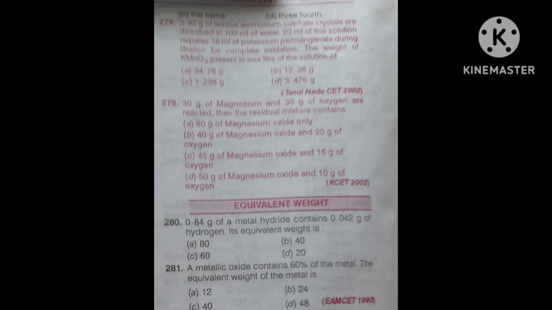Now again I am reading the question. Question number 280. 0.84 gram of a metal hydride contains 0.042 gram of hydrogen. Its equivalent weight is: first option 80, second option 40, third option 60, fourth option 20.